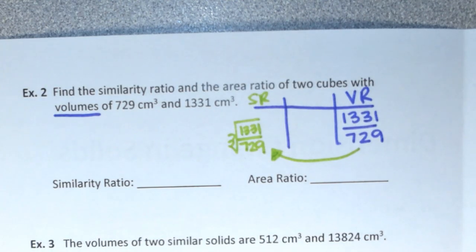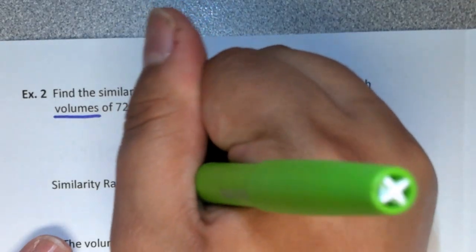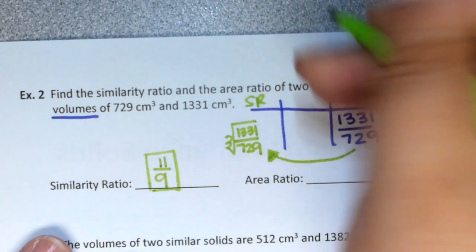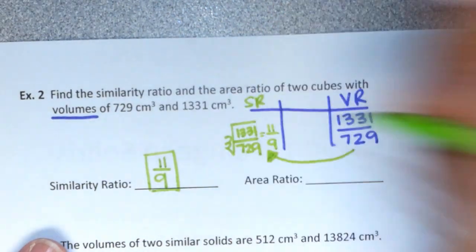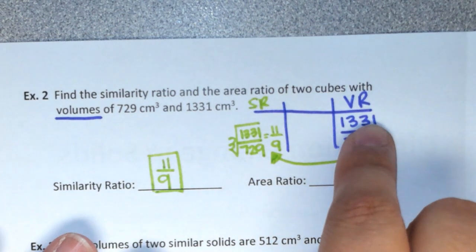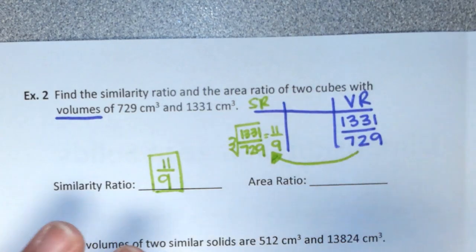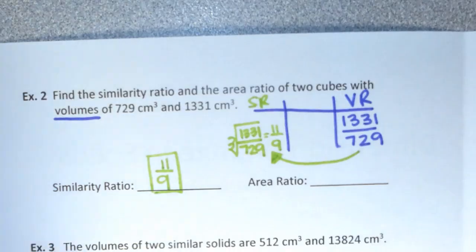All right, do I want 1.2222 as my answer? No. Hit the fraction, what do we get? 11 over 9. Why is 11 over 9 my answer? Because it's the ratio. How did it come with 11 though? Because it's the top. What is 11 times 11 times 11? 1331. That's where it comes from. What is 9 times 9 times 9? 729. Okay.